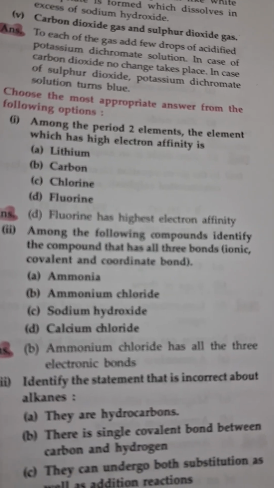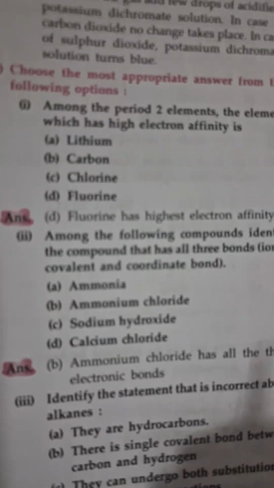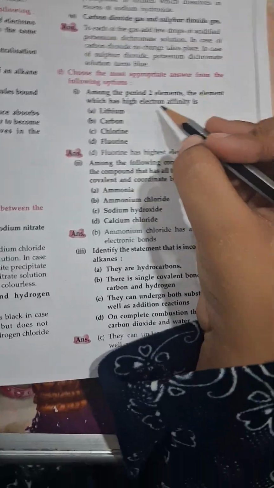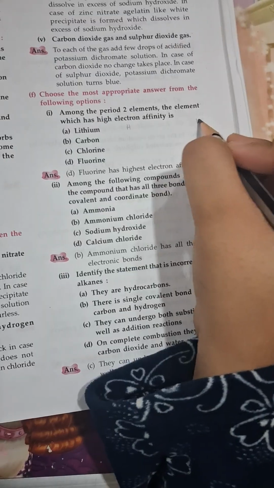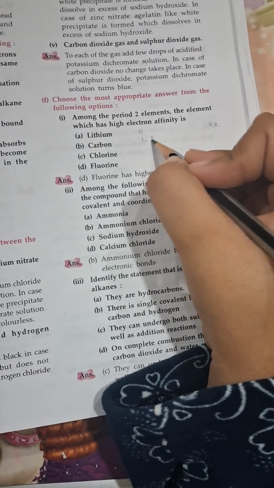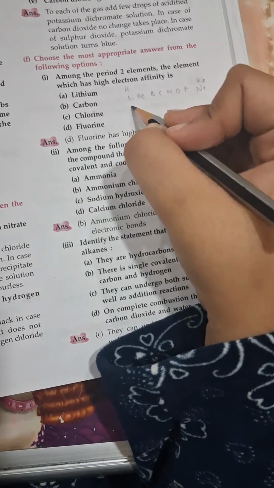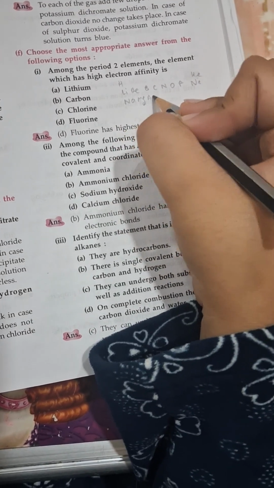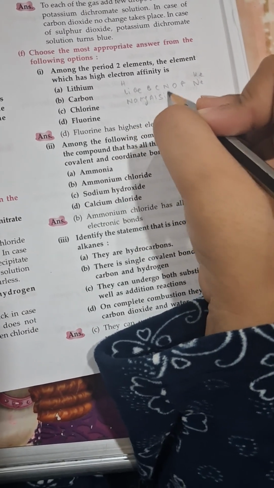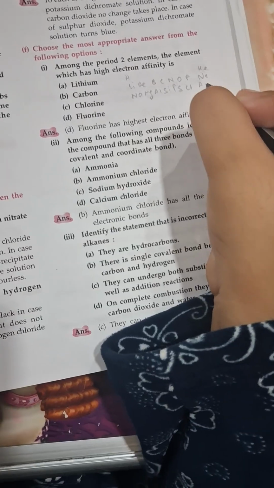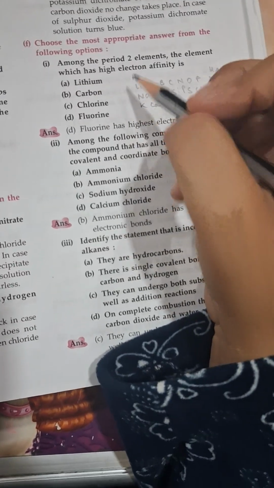Among the period 2 elements, the element which has the highest electron affinity. So the best thing is to make a periodic table. Hydrogen, helium, lithium, beryllium, boron, carbon, nitrogen, oxygen, fluorine, neon, sodium, magnesium, aluminium, silicon, phosphorus, sulfur, chlorine, argon, potassium, calcium. That is all we need.